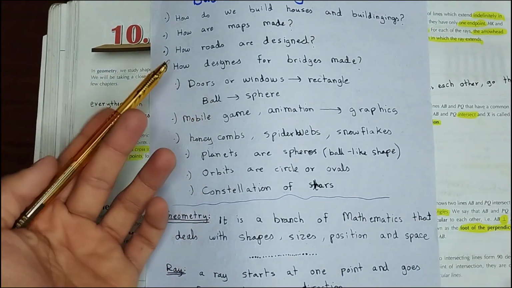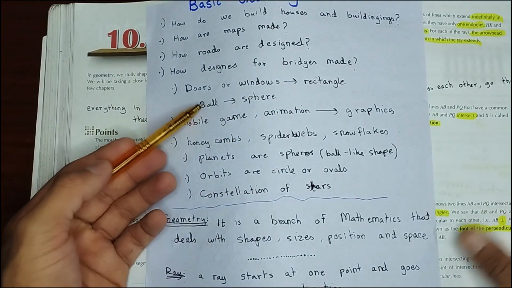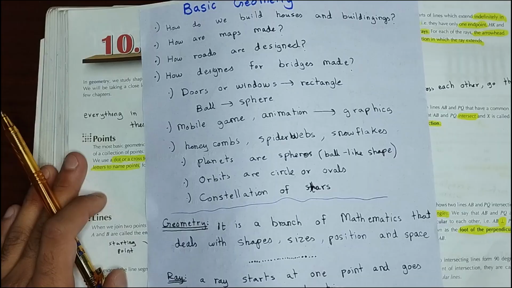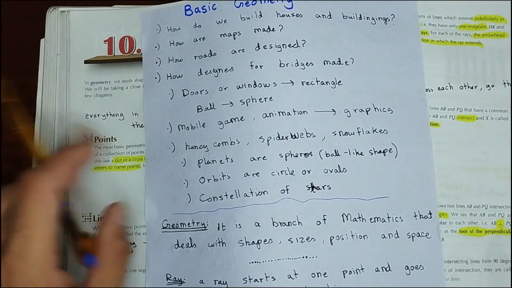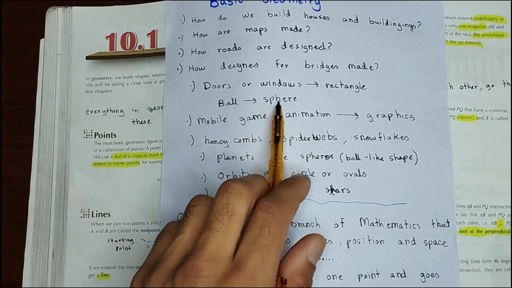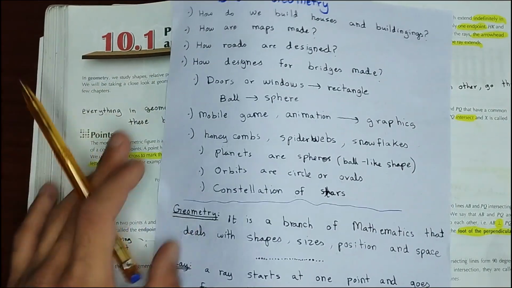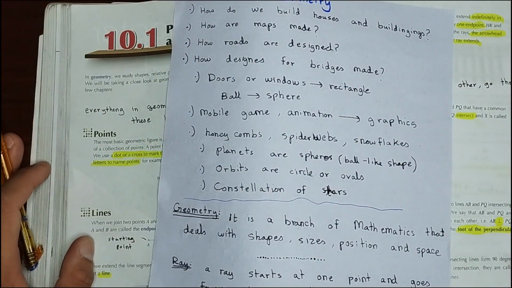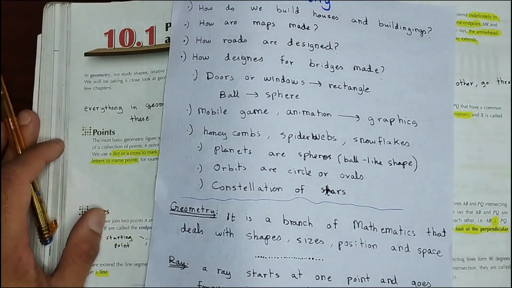Okay, now just take a look at your doors and the windows. They're what? Rectangles. Take a look at a ball. What is a ball? A sphere. Sphere means a three-dimensional ball thing, right? I'm just simplifying it. If you haven't heard about what a sphere is before, just take a look at a ball. Ball is in sphere shape, okay? Our earth is also in a sphere shape. It's like a round ball. The sun is also a gas giant, which is in a spherical shape as well.